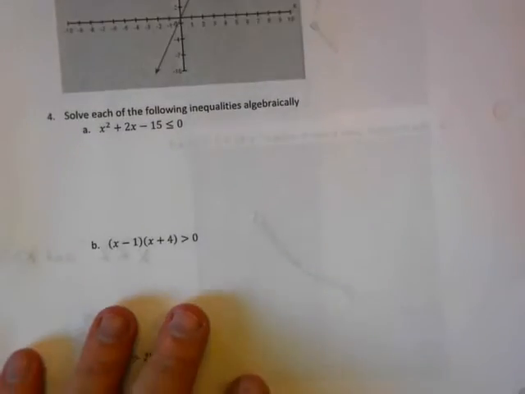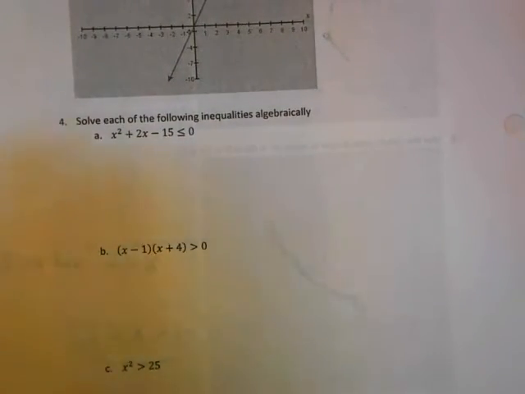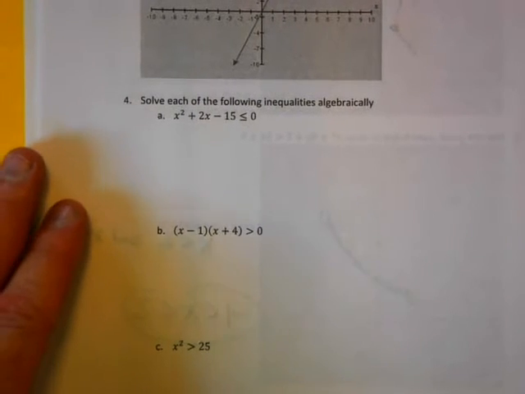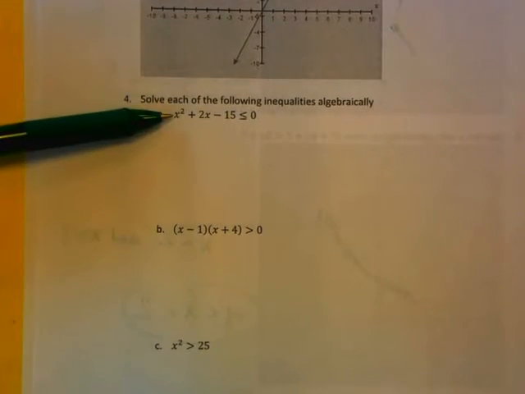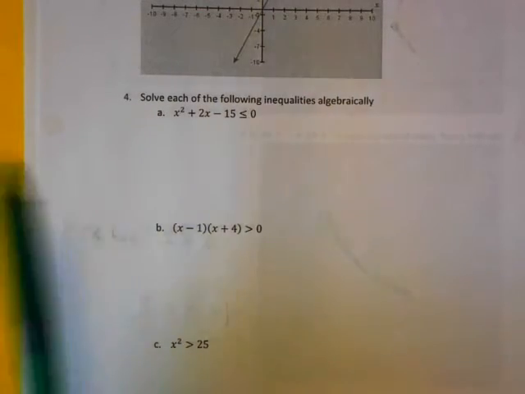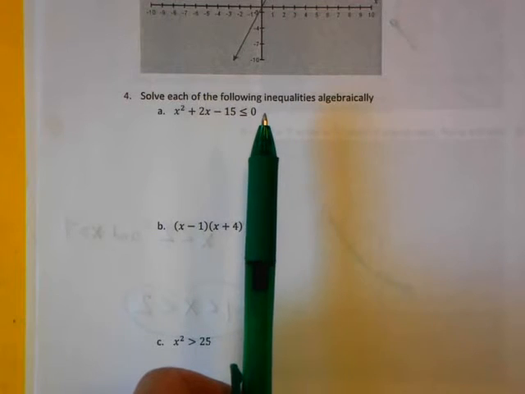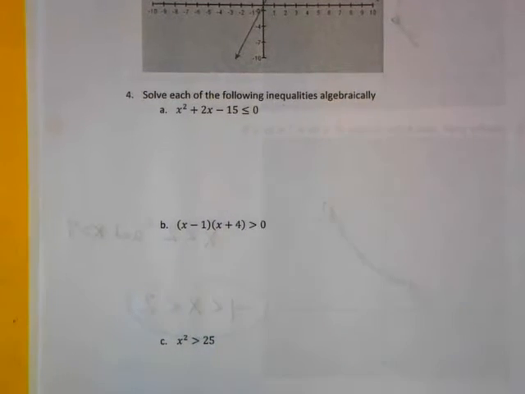Okay, now, what do we do when we're not given graphs? How do we solve x squared plus 2x minus 15 less than or equal to 0? Well, first off, we recognize that this is a polynomial inequality. Why is it polynomial? It's got an x squared. When we have a polynomial inequality, we want to start by getting 0 on one side, just like we did with an equation. That's good, we got 0 on one side. What do we do next? Factor. We factor. Very good.